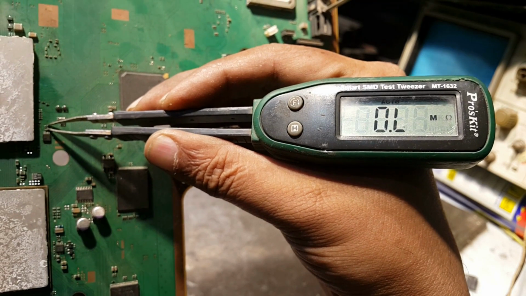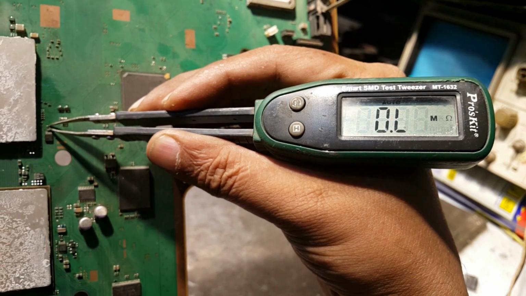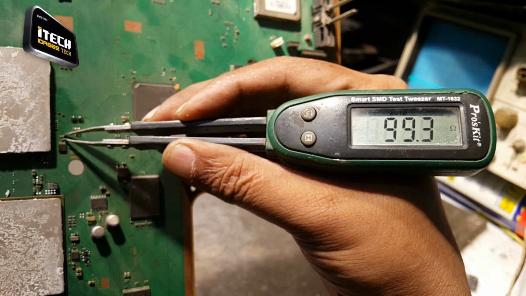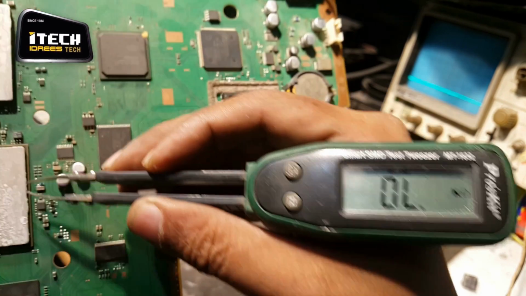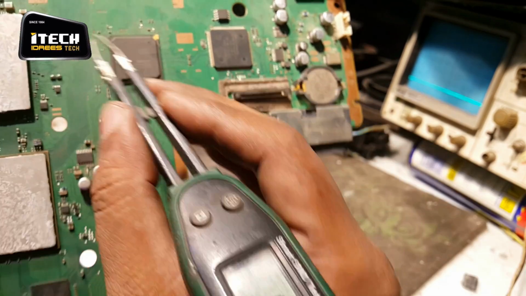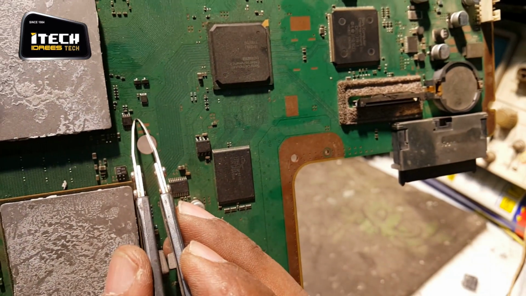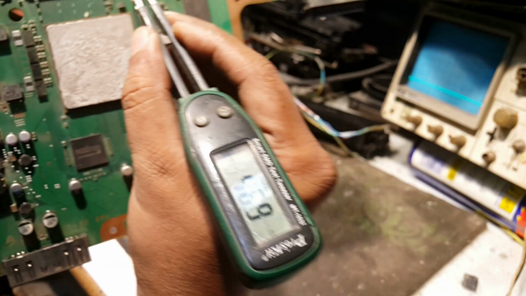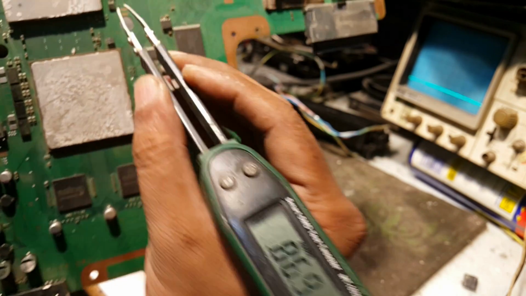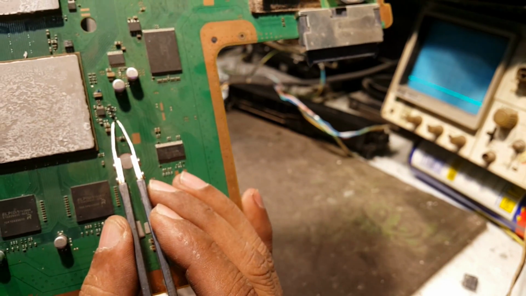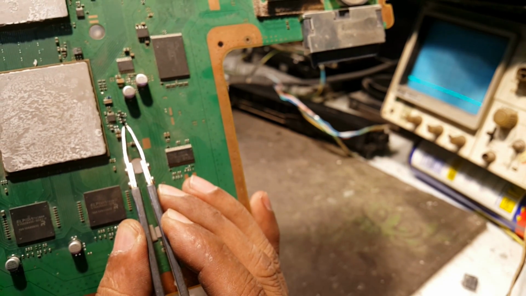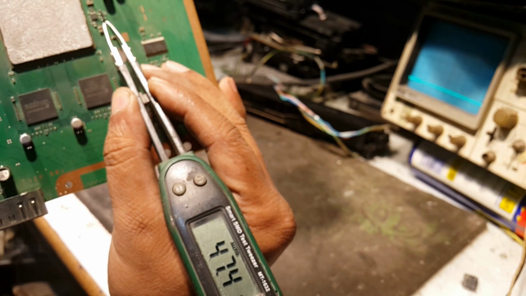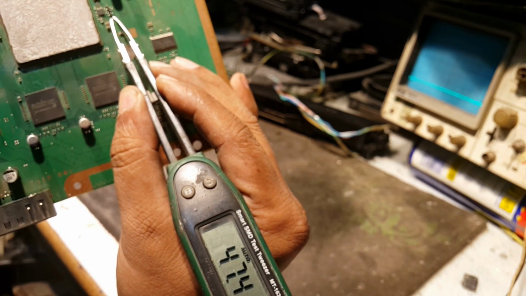This one is also 100 ohm. And this resistance should be 47 ohm, and it is 46.9. It's okay. This resistor is the output of this CPU thermal, and it is about 47.